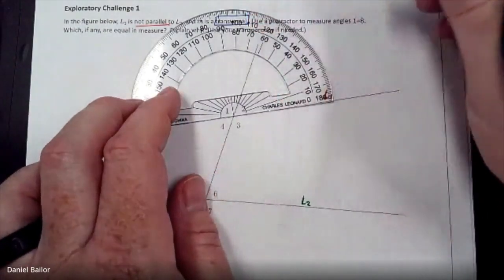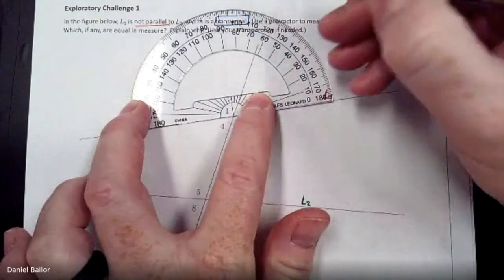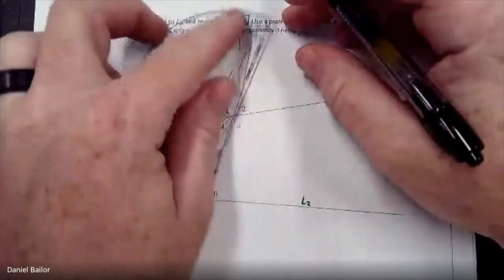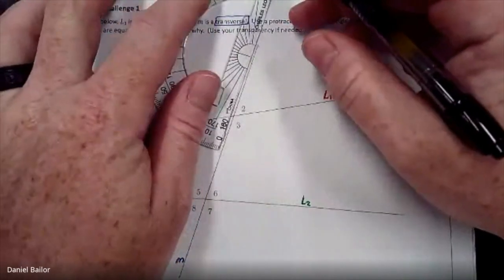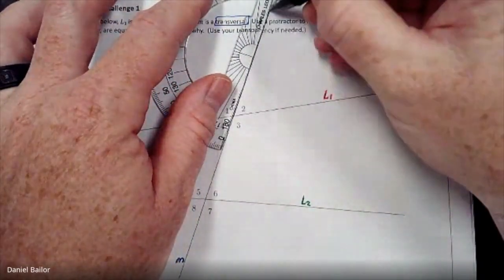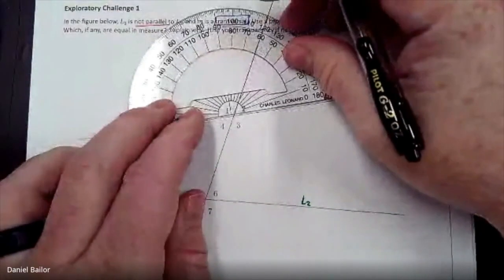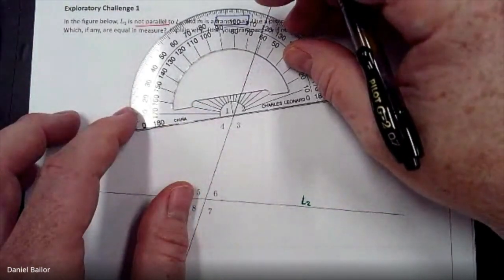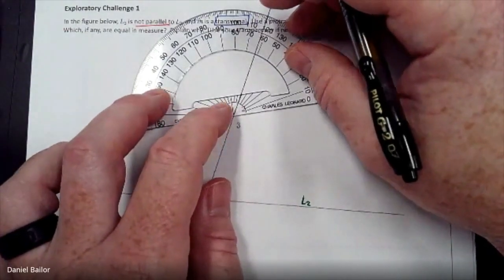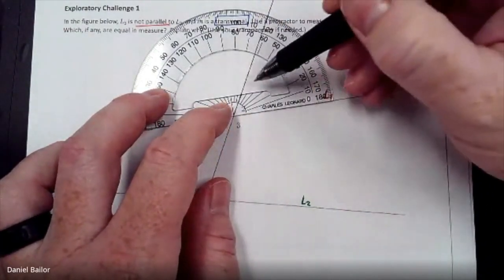Then to know what the angle is, you have to see where it crosses. It looks like I'm going to need to make the transversal a little bit longer so that I can measure it on the protractor. If you look, that's where the line is.